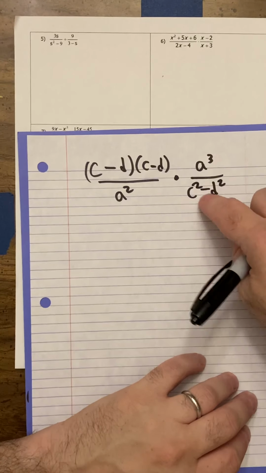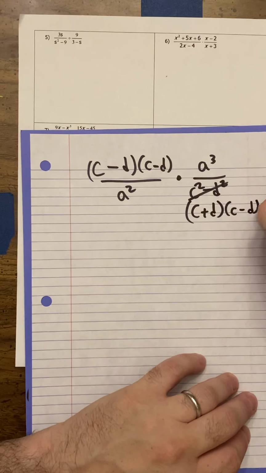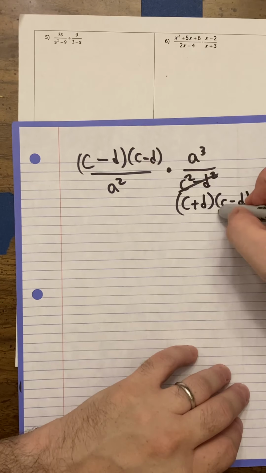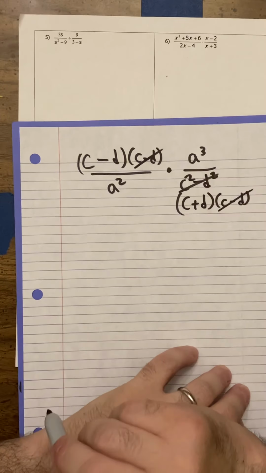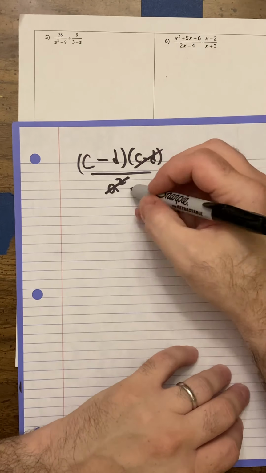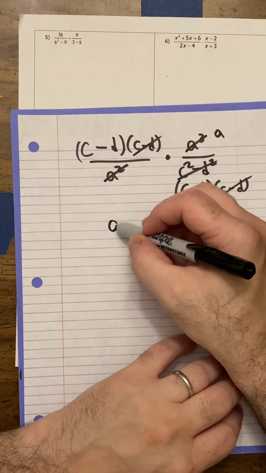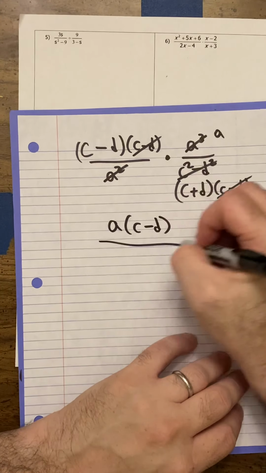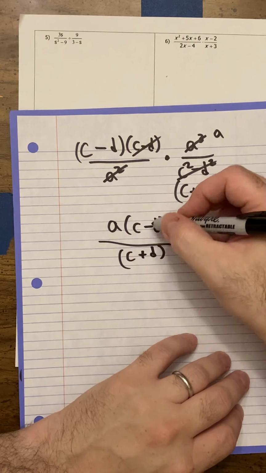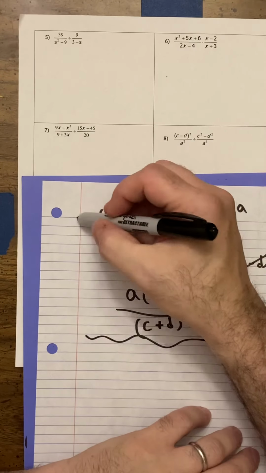Now we can factor this. This is going to be c plus d, c minus d. It's a difference of two perfect squares. And let's see what we can simplify. Well, first of all, the c minus d's cancel out, at least one of them. A squared goes into a cubed a times, so there's an a left there, there's only a 1 down here. Nothing else can be simplified, so what do we have? We have an a on top times c minus d over, all that's left on the bottom is a c plus d. These are not like each other, so you can't simplify that. All right, so this was question number 8.